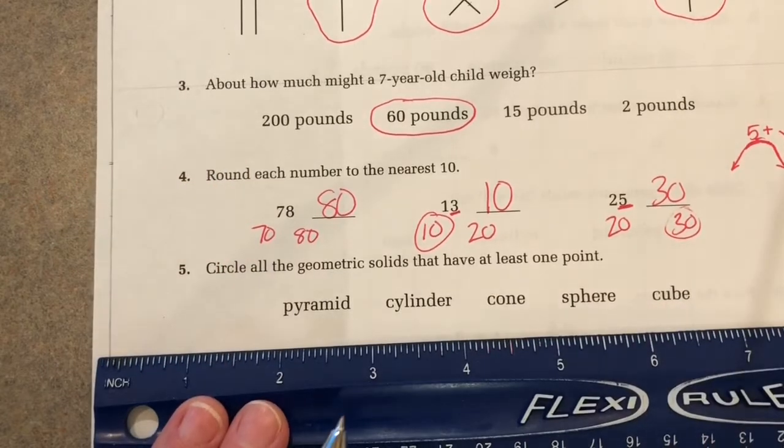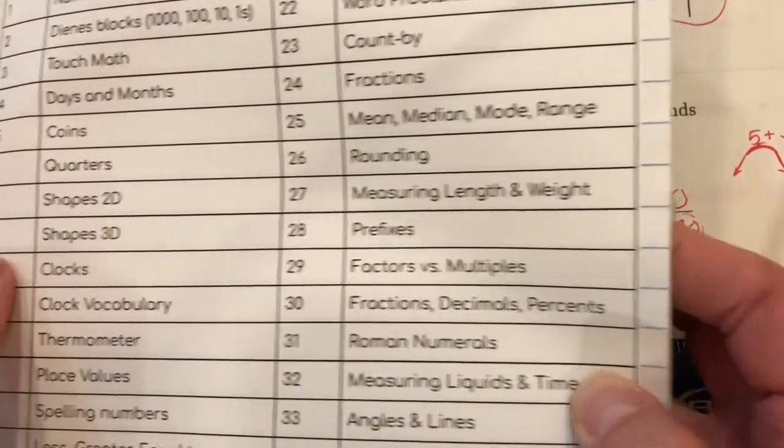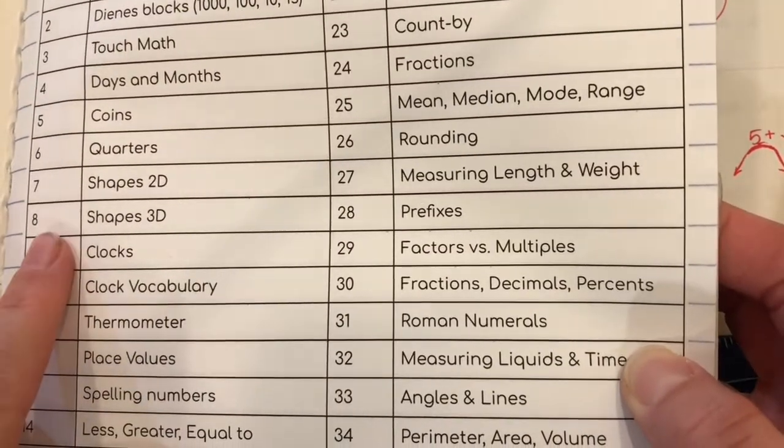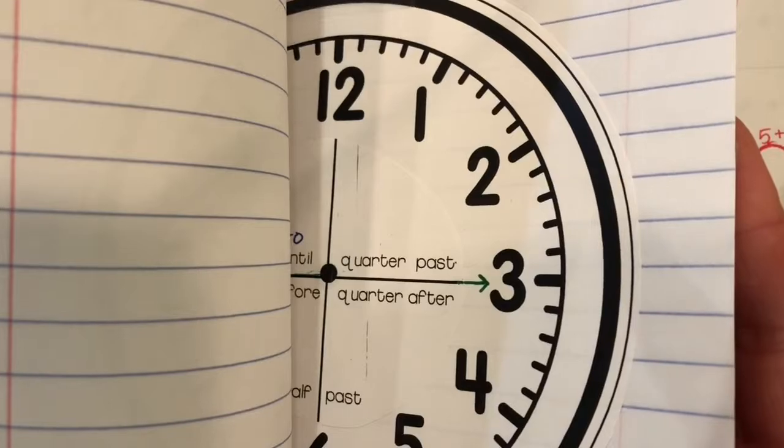Geometric solids. Oh, I wish I had these at home. Okay, so in your journal, there is a page with diagrams. I don't have the real ones like I would show you in school. But on page 8, where are we here? On page 8, we have 3D shapes in here. So I want you to open to page 8 when you do this part.